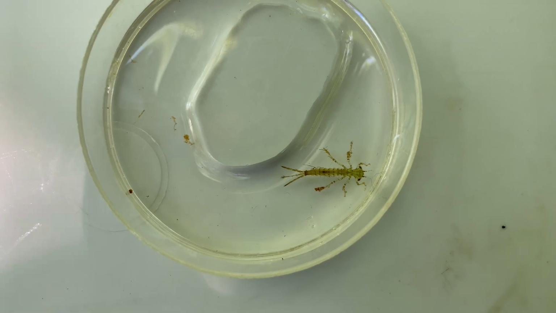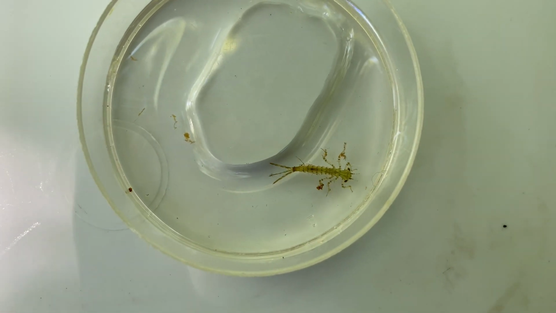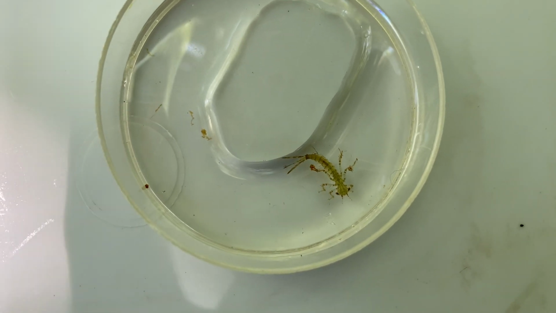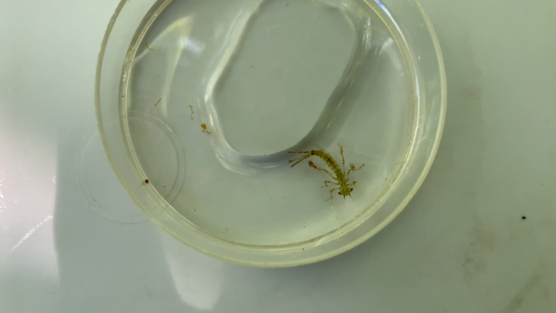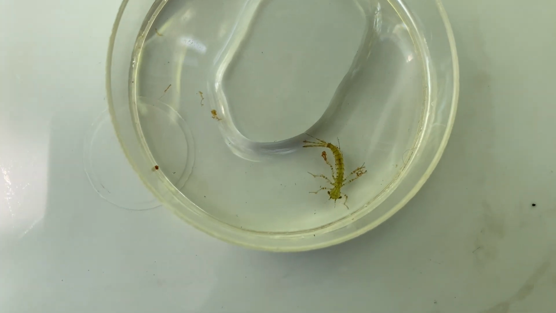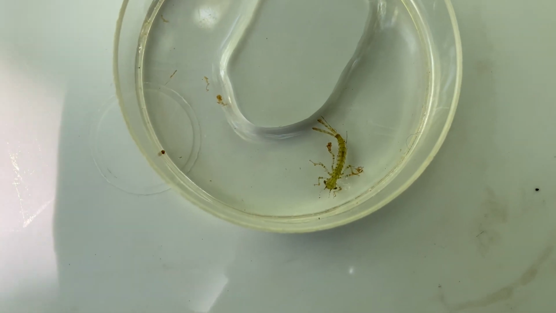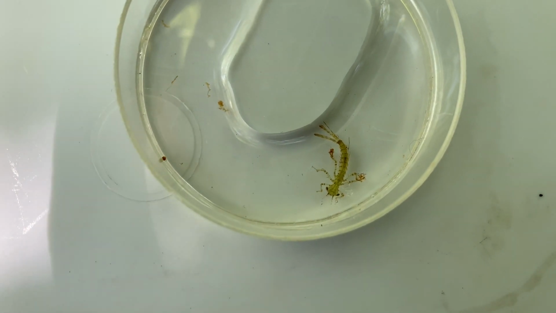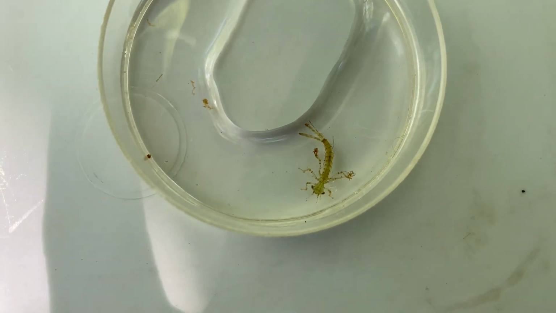This little thing is called a damselfly, and they are actually very closely related to dragonflies. It's going to go through an incomplete metamorphosis as well. So this is a nymph, and it will become an adult and look very similar to a dragonfly. They tend to stay a bit smaller, and when they're at rest, their wings are closed behind them, whereas dragonflies, their wings are open to their sides.